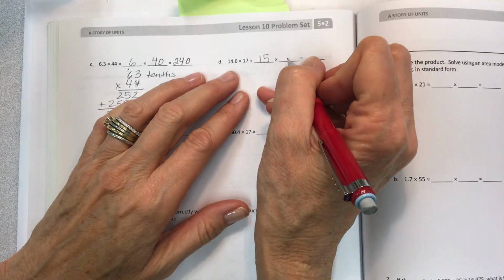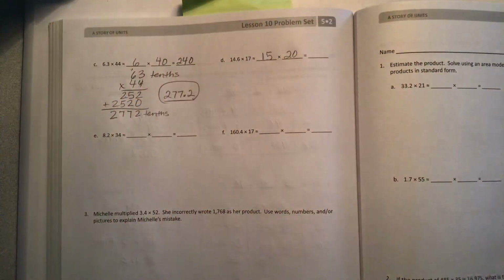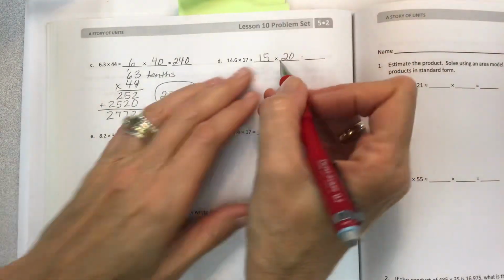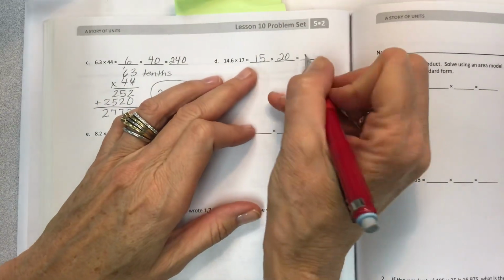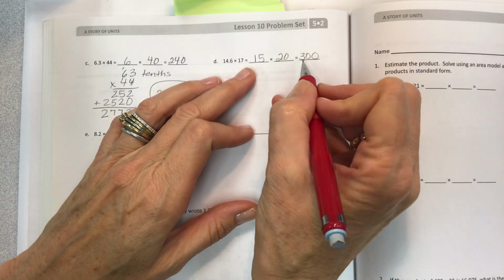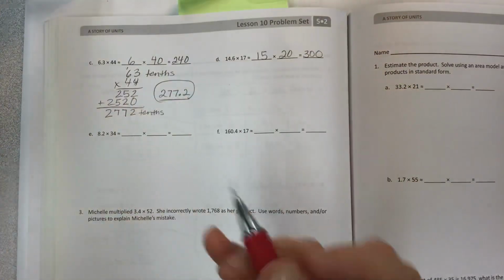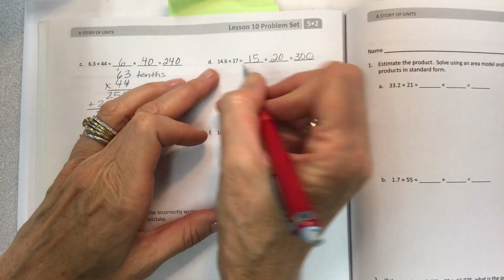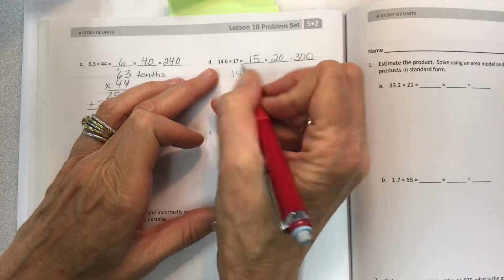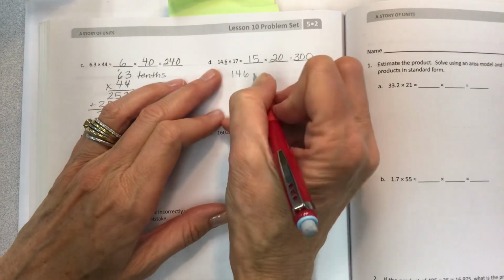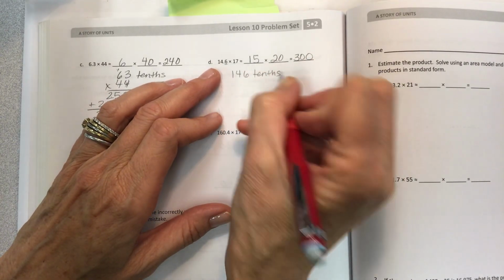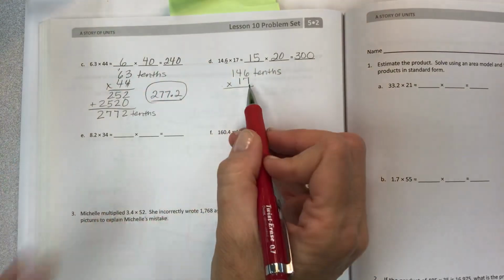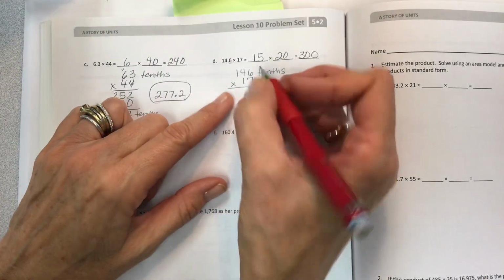17, again, you want to be able to do this in your head. Bye-bye, lights. Hello, lights. You want to be able to do this in your head. I know 15 times 2 is 30. And then I have the extra 0 on the end. So I'm going to take my 3-digit number and I'm going to rename it with unit form. So 146. But what place value position is that in? It's in tenths. So call it tenths. Then actually multiply it by 17, but it's 17 ones, so leave that alone.